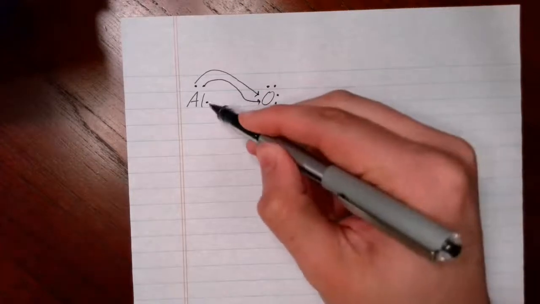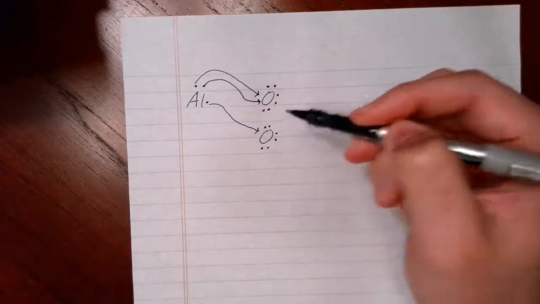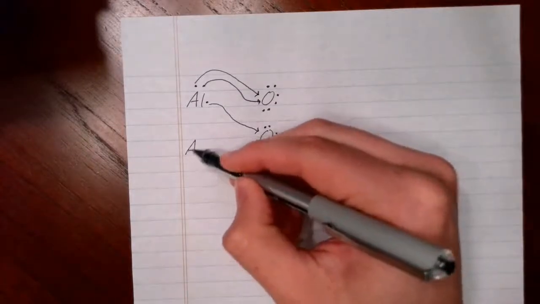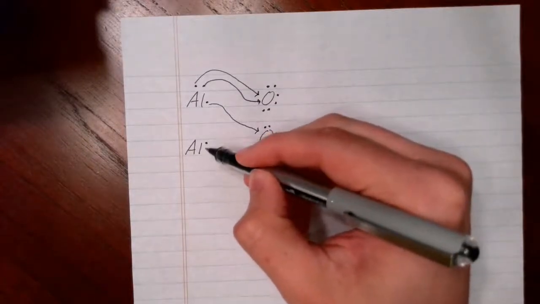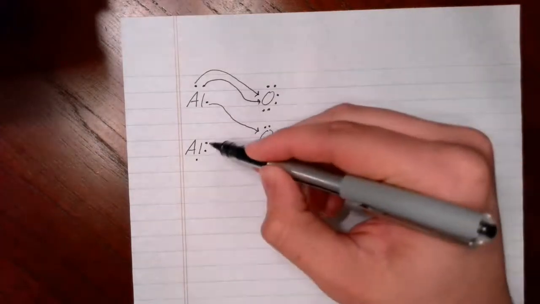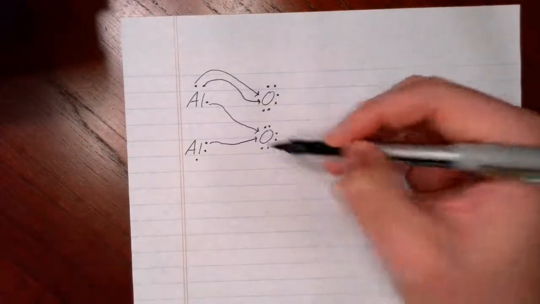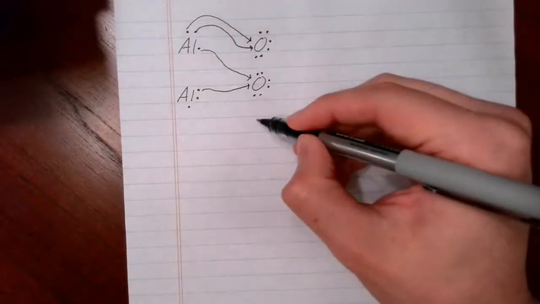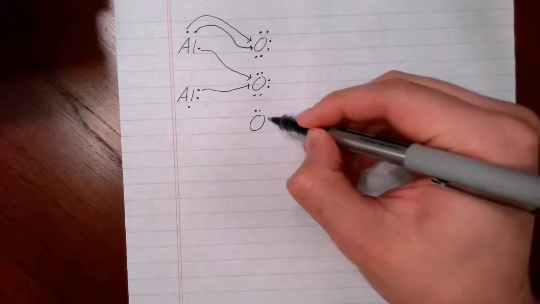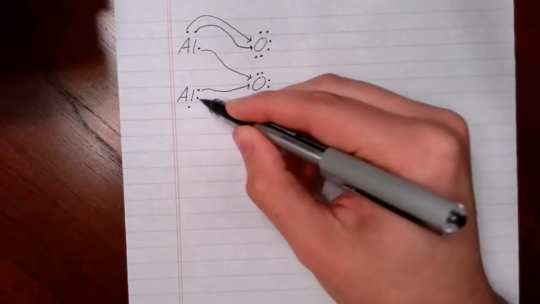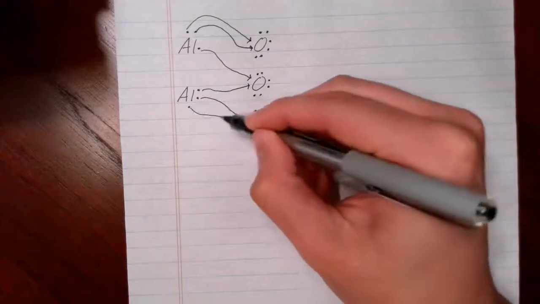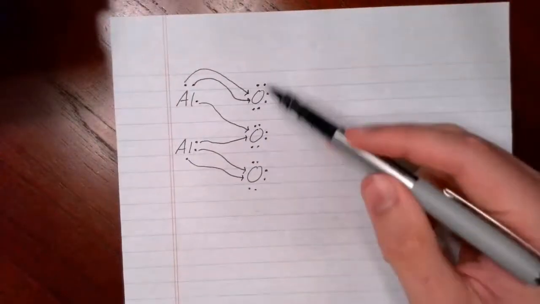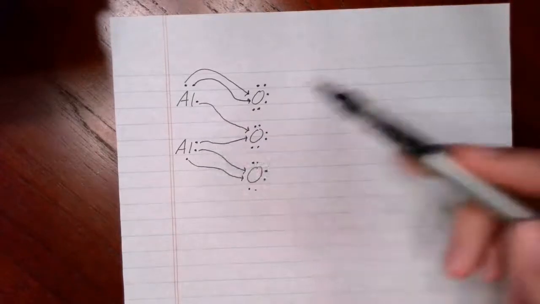Okay. So this electron is transferred to this oxygen, but oxygen still needs 1 more electron, so I have to have another aluminum. Okay, so I can put 3 electrons around aluminum. So one of these electrons is transferred to this oxygen. Now this oxygen is good, but I still have to get rid of these 2 electrons on aluminum. So I need another oxygen. So these 2 electrons go down to oxygen. Okay, so now finally, every oxygen has 8 electrons, and every aluminum lost all its valence electrons.